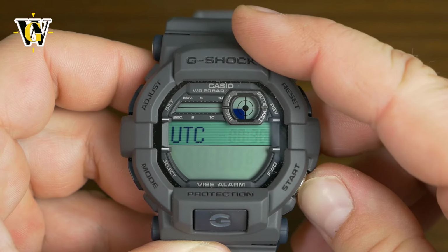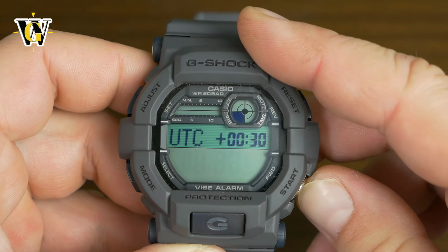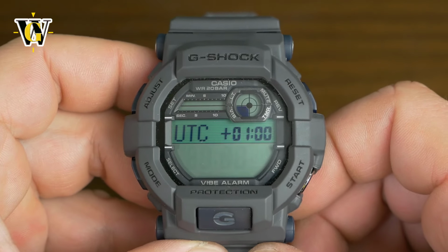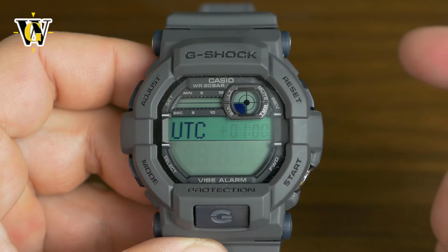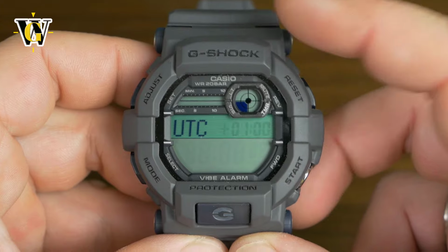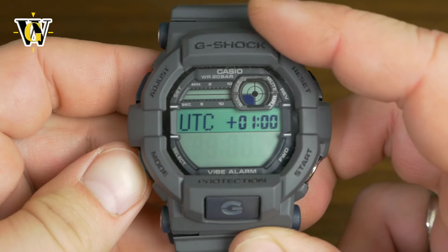Once you know your exact time zone, you select it. In my case, it's +1. And it's very important to set this up correctly because all the times in the world time function are actually based and calculated on this. Okay, once you've set up your time zone, you press the mode button.